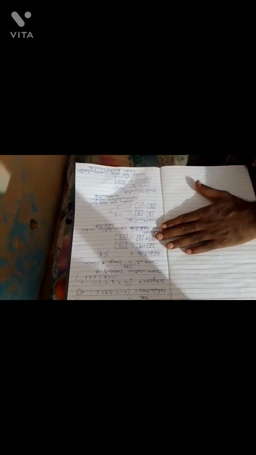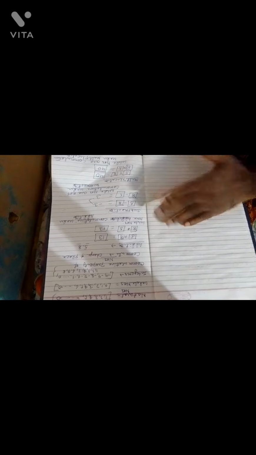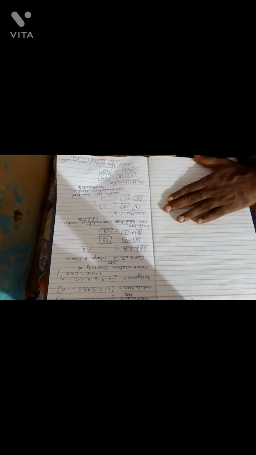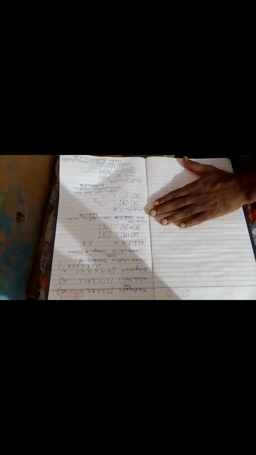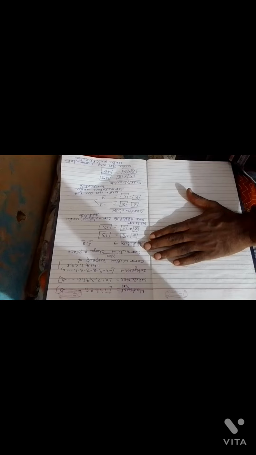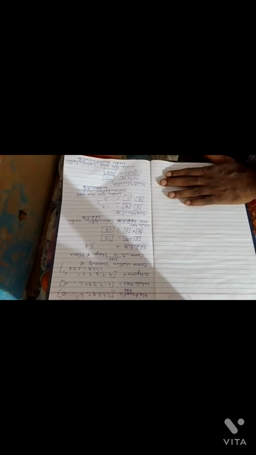What are the commutative properties of numbers under addition, subtraction, multiplication and division? We have found that in the case of addition, even if we commute the numbers, the result does not change. We get the same answer adding 5 to 8: 5 plus 8 or 8 plus 5 gives 13 and 13. So we can say whole numbers are commutative under addition.